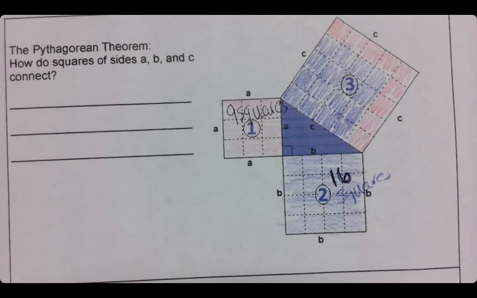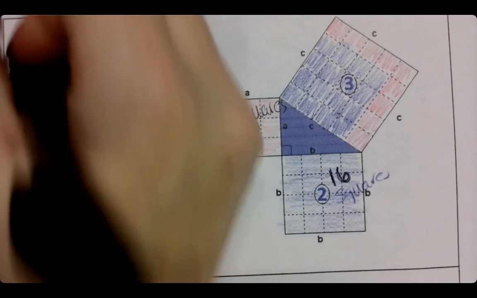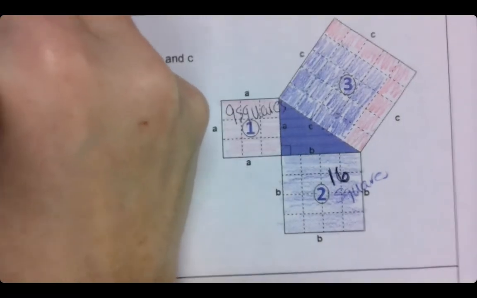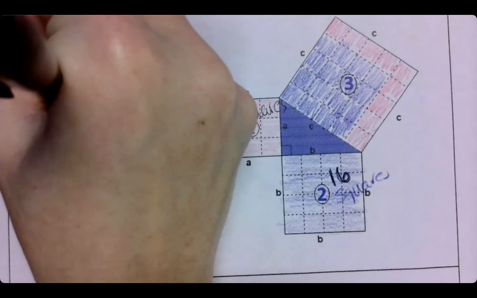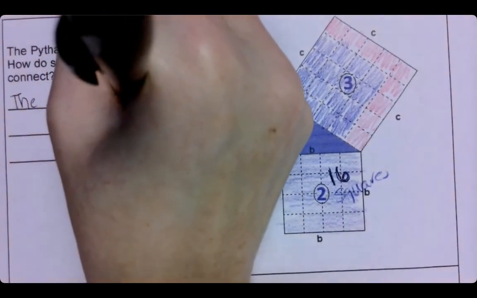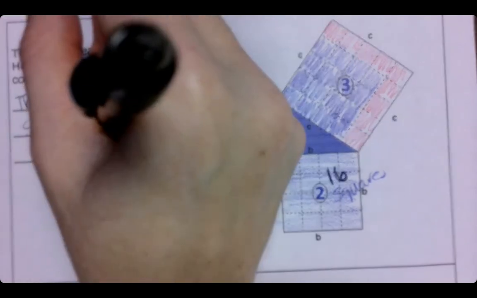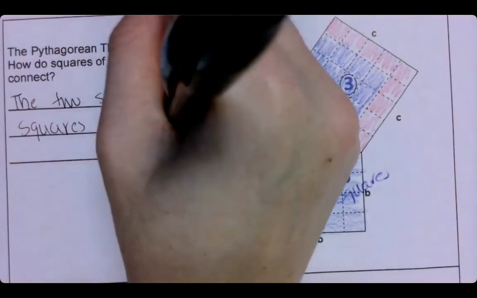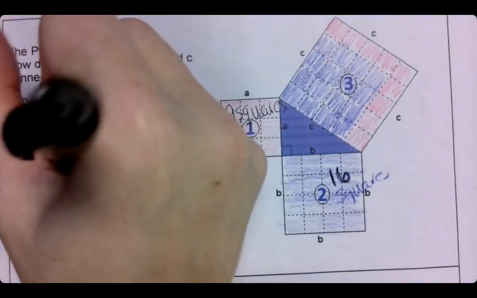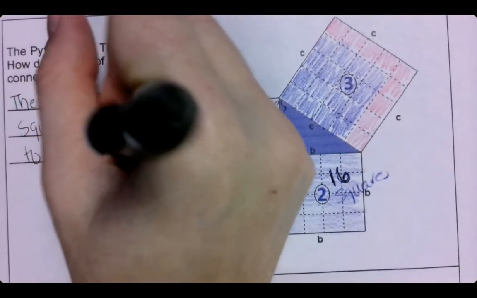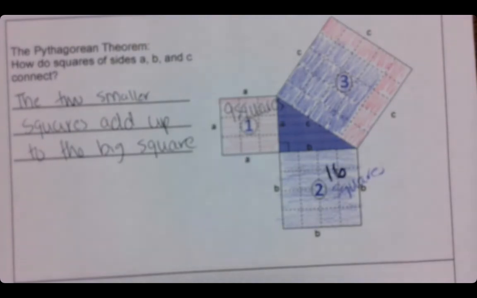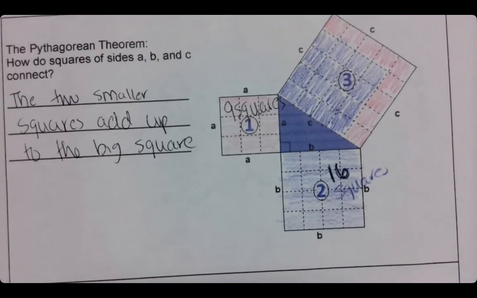What do you notice? The two smaller squares add up to the big square. And if it is not exactly that, if you have some version of that, that's perfectly fine.